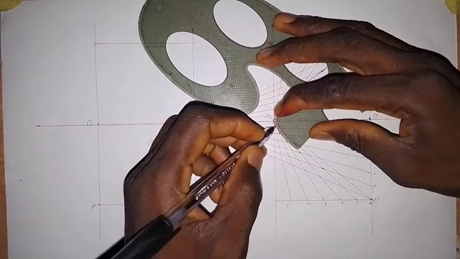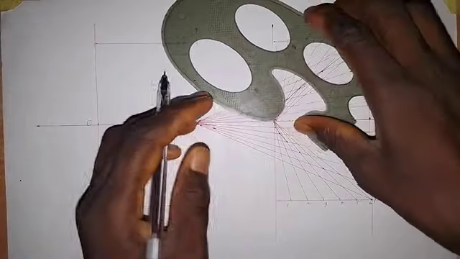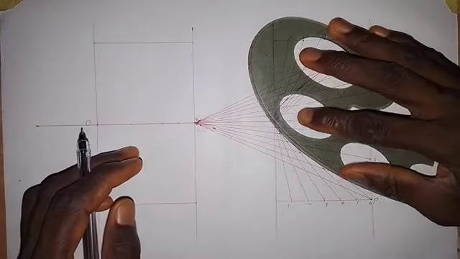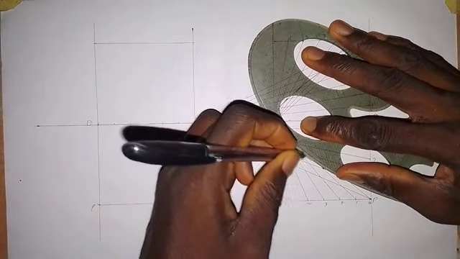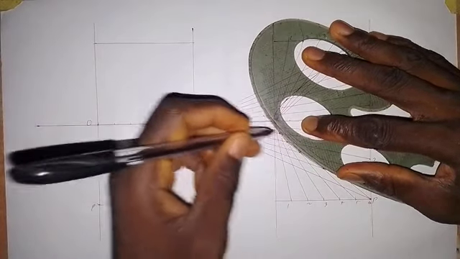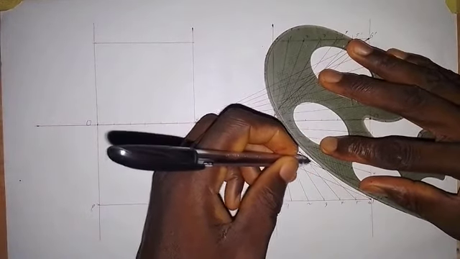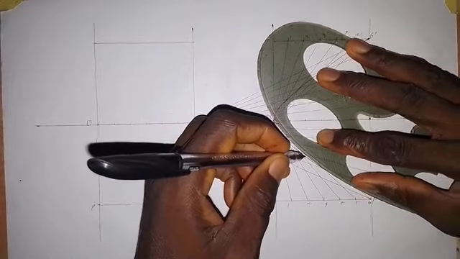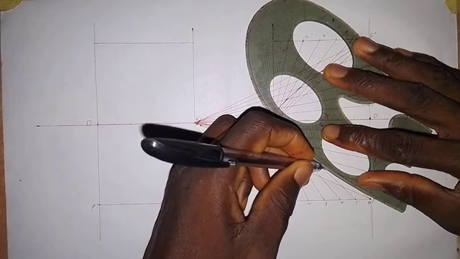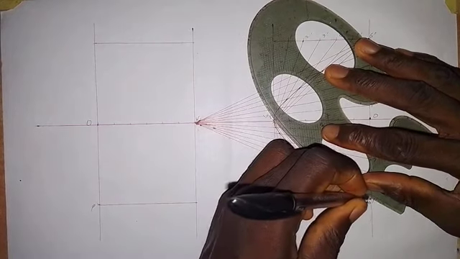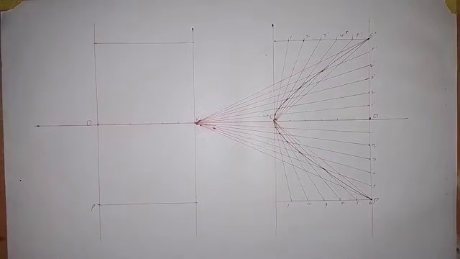Okay, so I have joined these two points together. Then the next is I can join these two points together like this. Then I will join this point together, so this point I will join together with point 6. Alright, so this is it. So this is the first branch of the hyperbola, as I said.